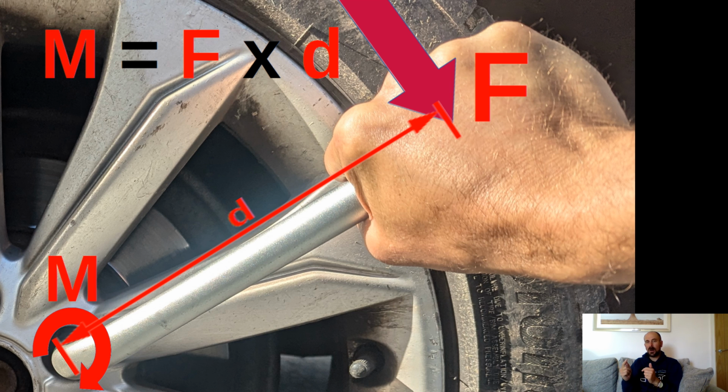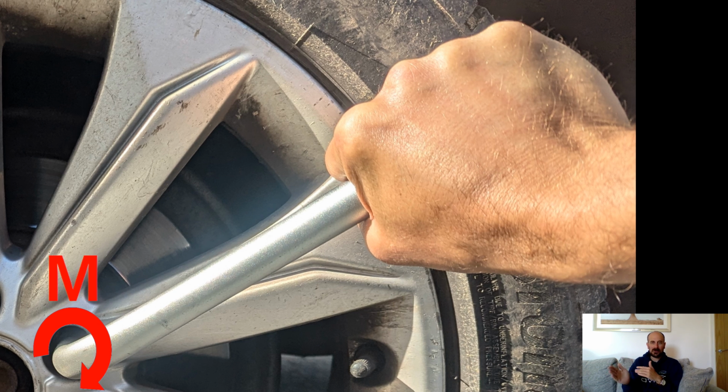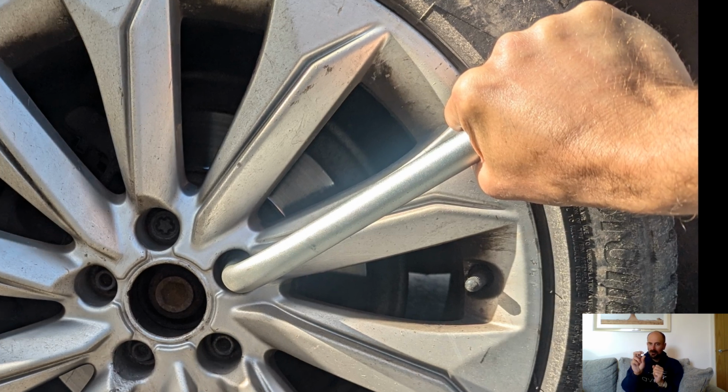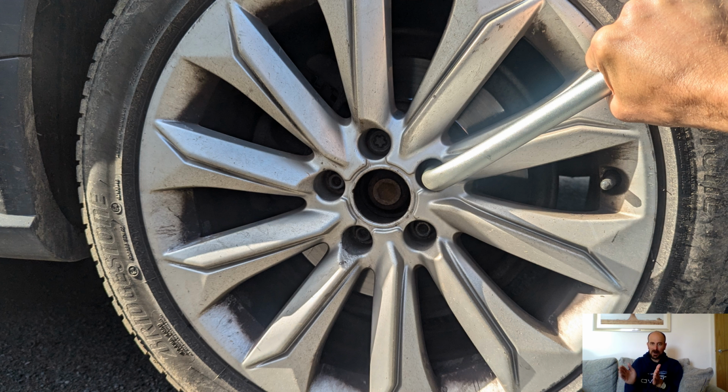Now in this case, it's quite obvious where the point is that we're measuring the moment about. It's the centre of the nut. But actually you can calculate a moment about any point that's convenient to measure it about. So for example, there's the centre of the nut that we're trying to turn, but in this example there's also the centre of the wheel, so you could also calculate the moment about the centre of the wheel, and then if you're not holding the brake on, the wheel might turn instead of the nut that you're trying to undo.